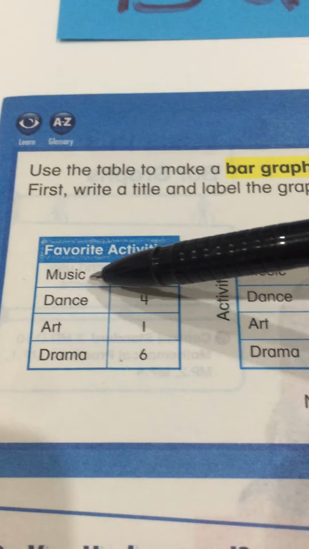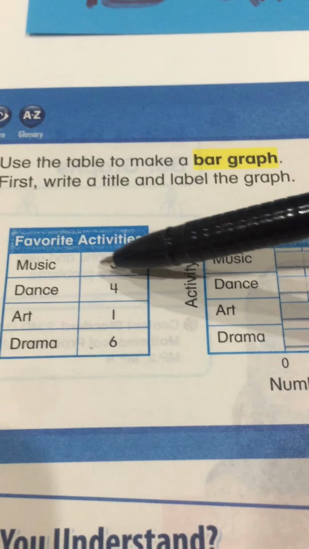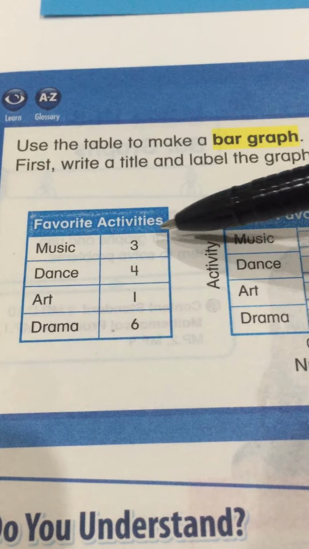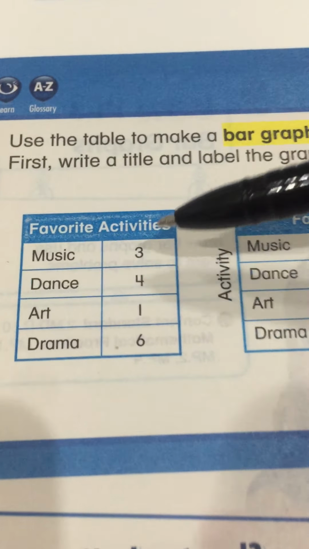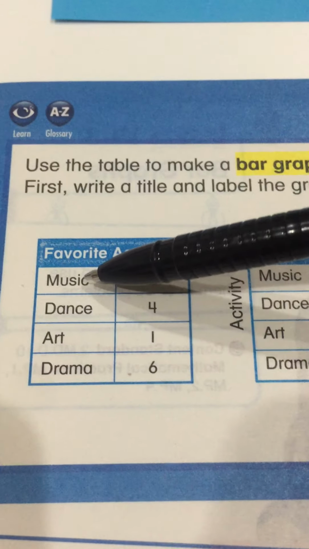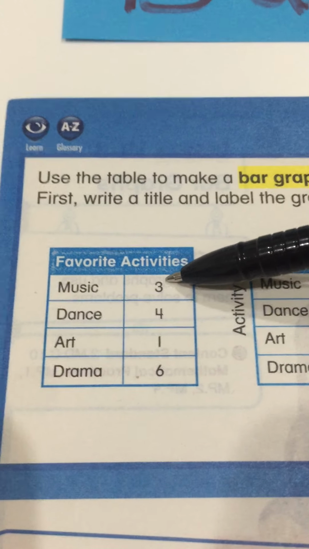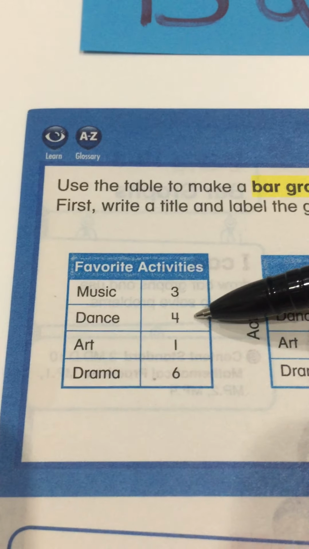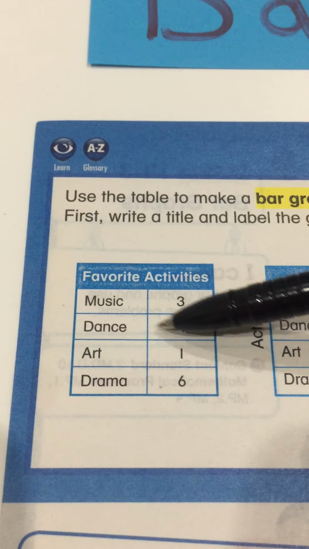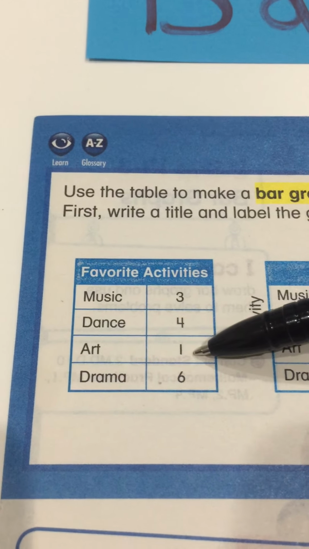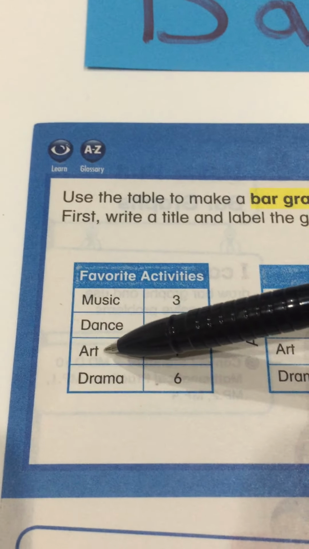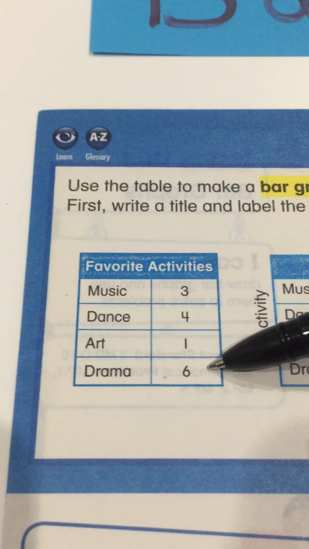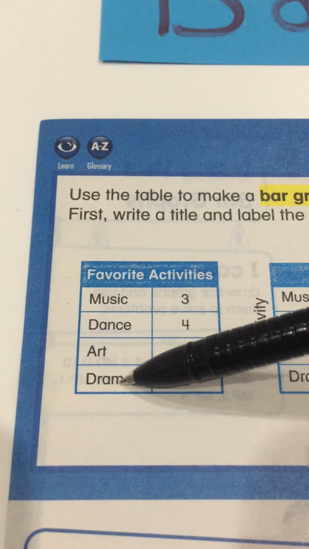So here we have the table. How do I read this table? Music, 3 students like music, and 4 students like dance, and 1 student likes art, and 6 students are doing drama. So here let's draw.